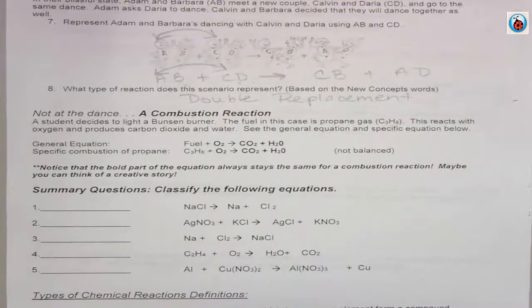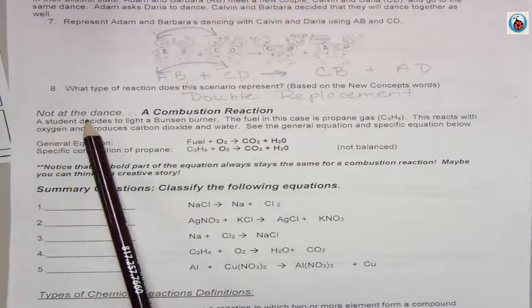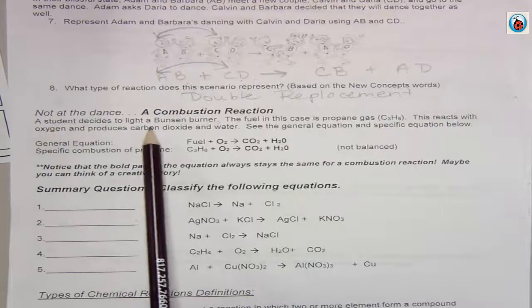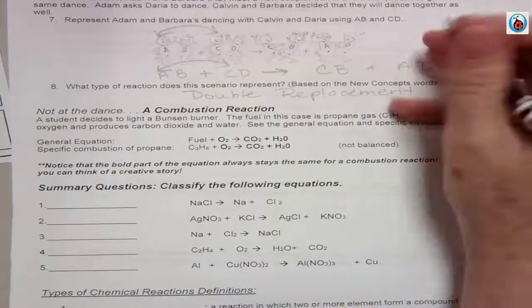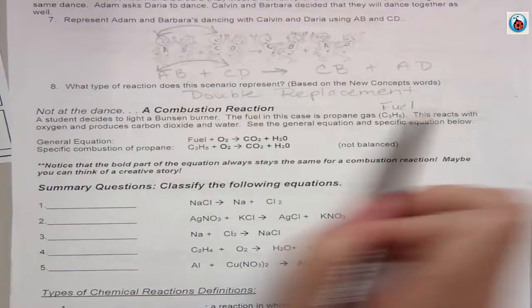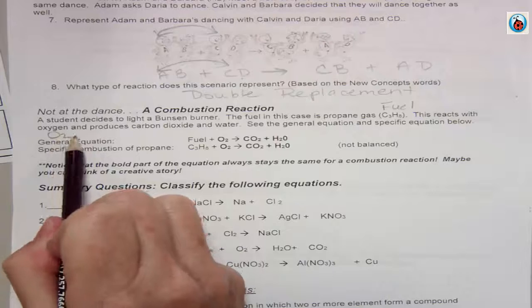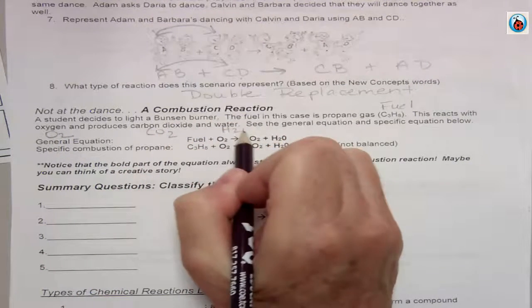Okay, and let's talk about this last one right here. This is the oddball out. This is your combustion reaction. Okay, so a combustion reaction, we're not at the dance anymore. A student decides to light a Bunsen burner. The fuel in this case is propane. So we have some type of fuel in all of these reactions. This reacts with oxygen, which is O2, to produce carbon dioxide and water.